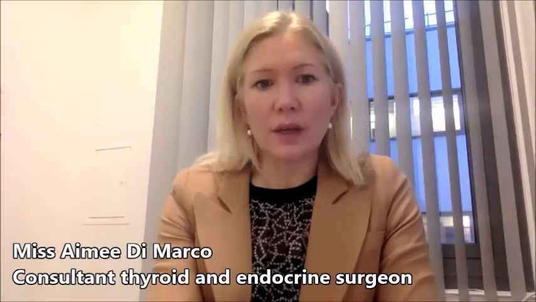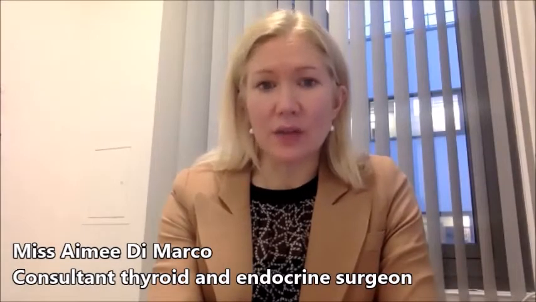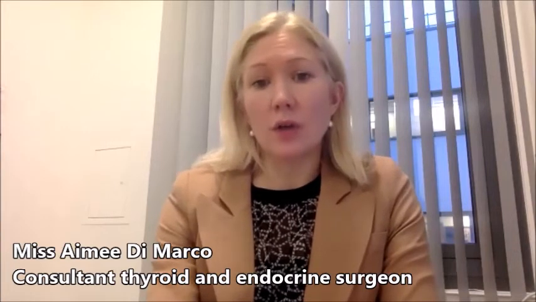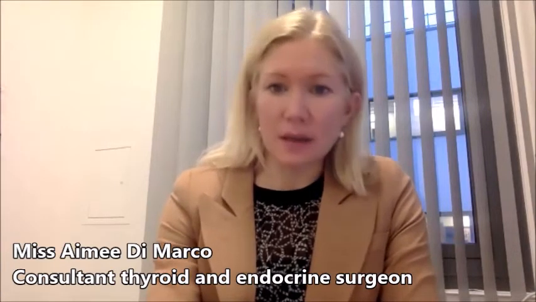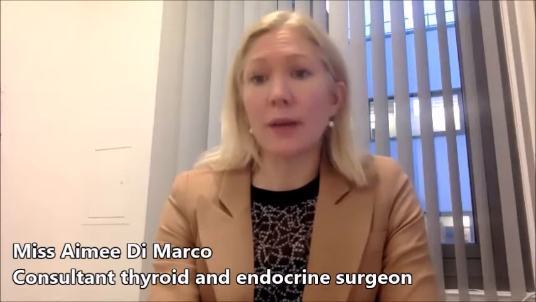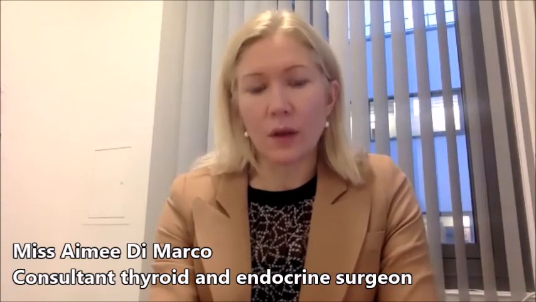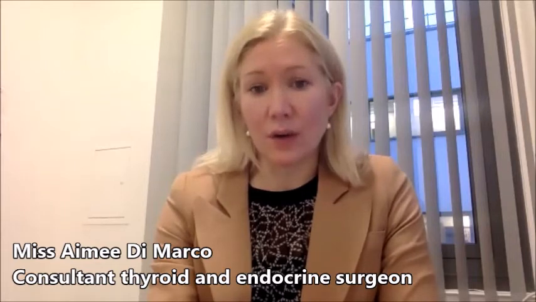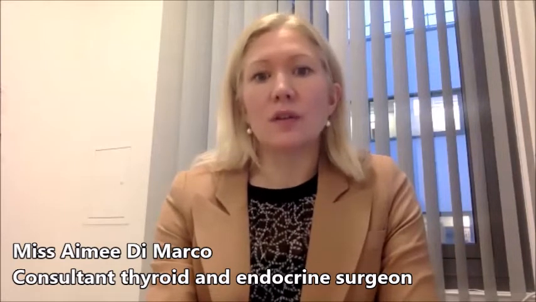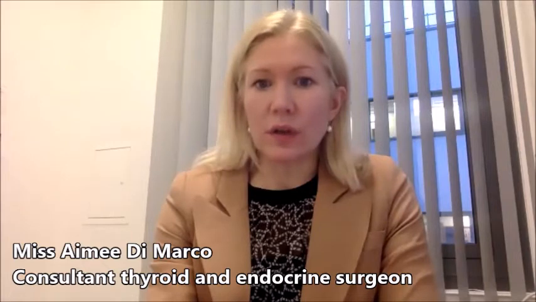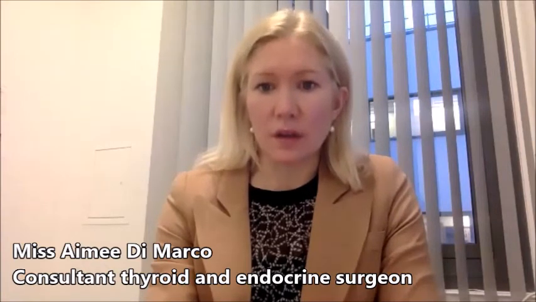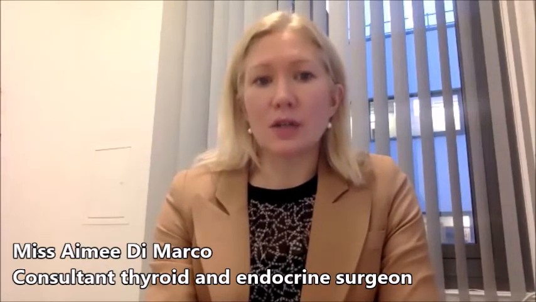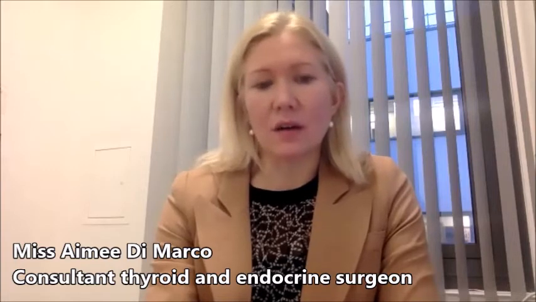Thyroid surgery comprises the care of patients who either have known and confirmed or suspected thyroid problems, which may or may not benefit from surgery. So this generally includes patients who are known to have thyroid cancer, patients who have thyroid nodules, also known as goiter, which is swelling of the thyroid, and patients who have overactivity of their thyroid gland.